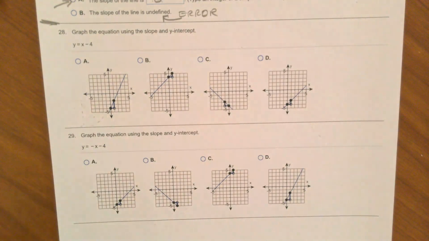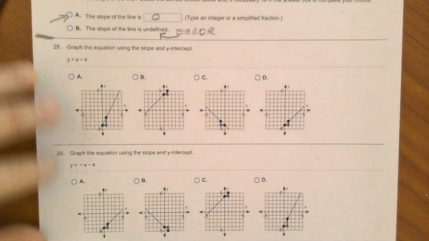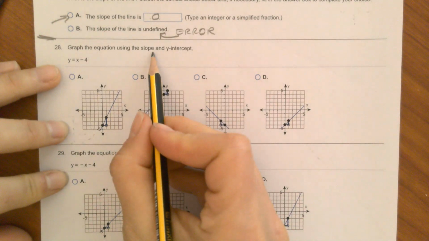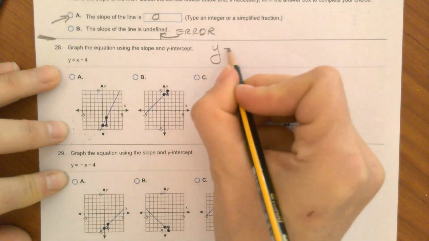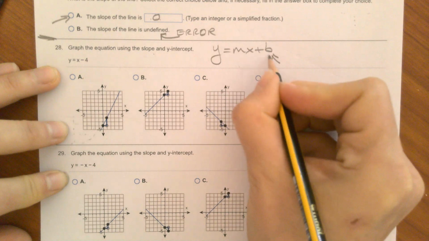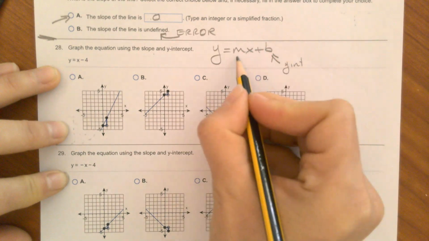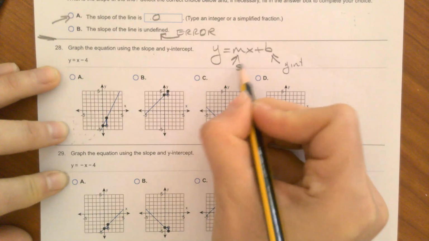So now question 28. It says graph the equation using the slope y-intercept form. So it has to be in this form. The number without the x is the y-intercept, and the number beside the x is my slope.